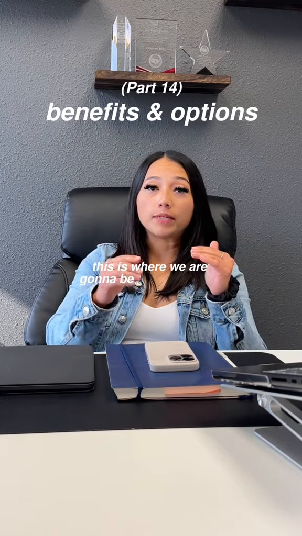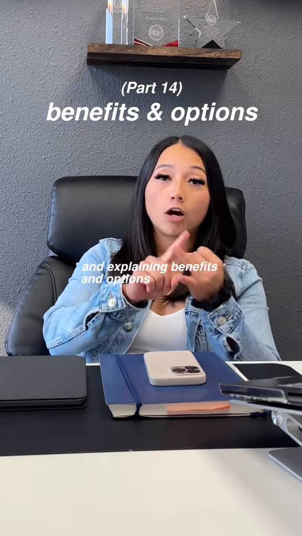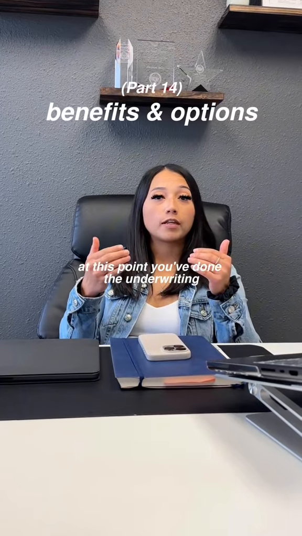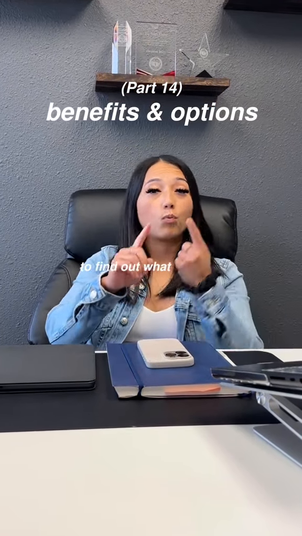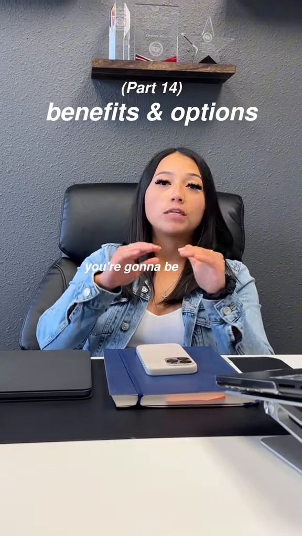This is where we are going to be breaking down and explaining benefits and options to the client. At this point, you've done the underwriting, so you've already consulted with your mentor to find out what product and what 3 options you're going to be going over with your client.